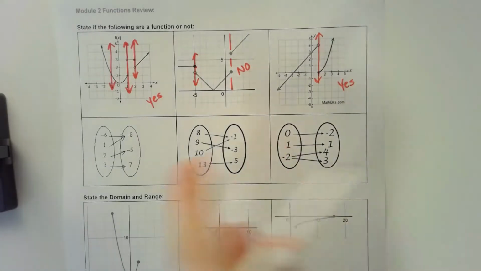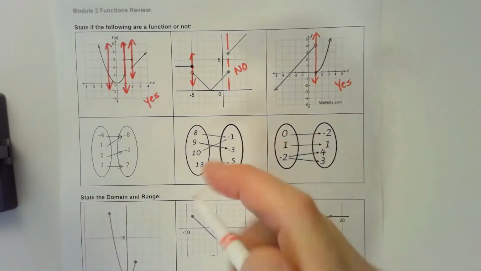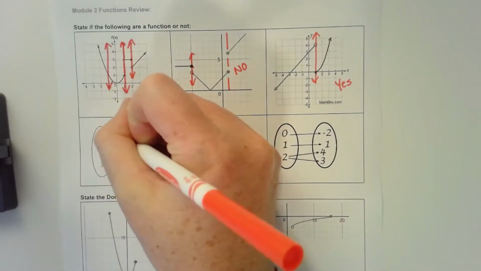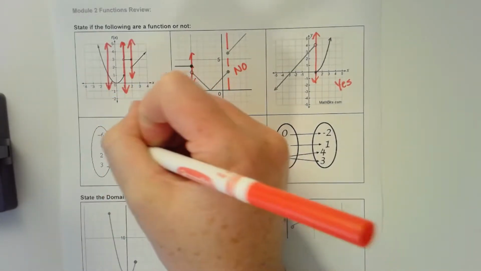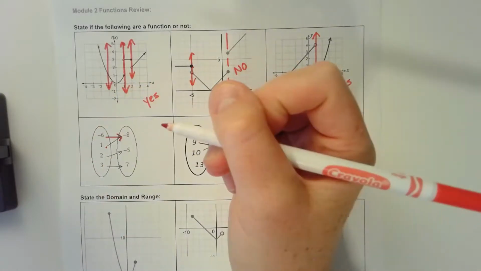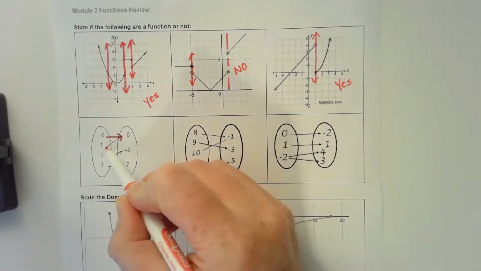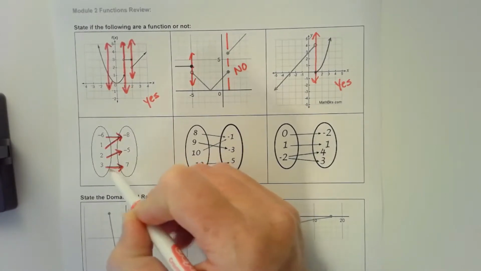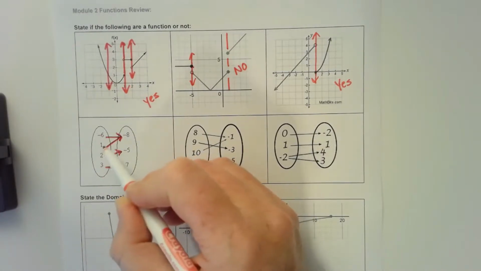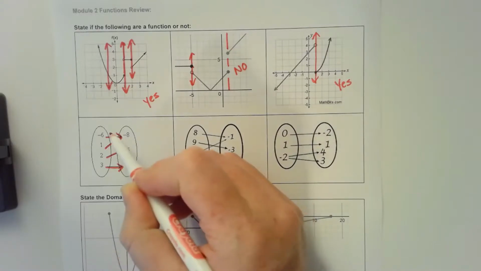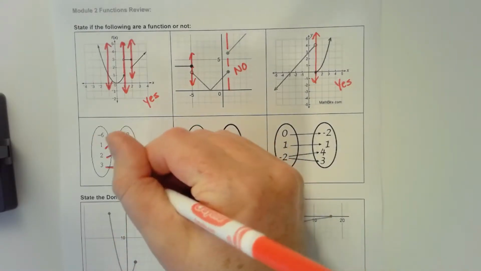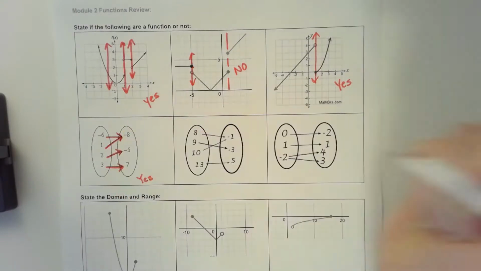So let's look at the 3 mapping diagrams. So for each x, there just needs to be one y. So 6 goes with -8, that would be fine. It doesn't go with any other value of y. The 1 goes with -8. 2 goes with -5, and 3 goes with 7. So each x goes with only one y. It's okay that -6 and 1 both are paired up with -8. So this would be a yes.